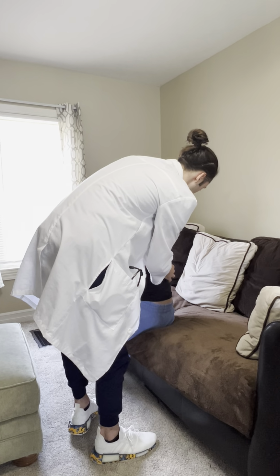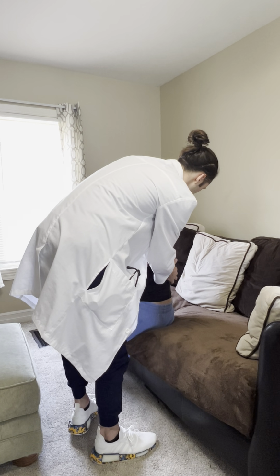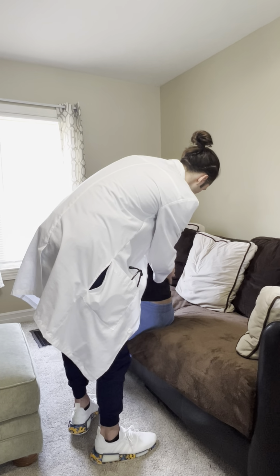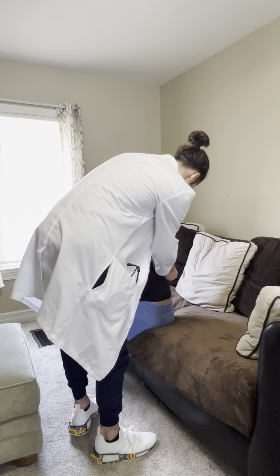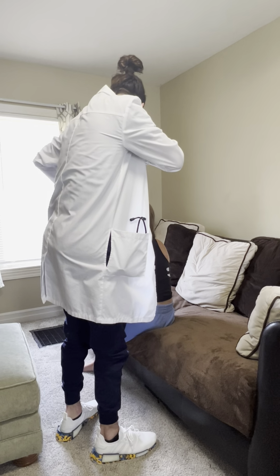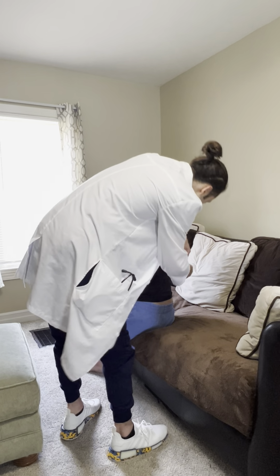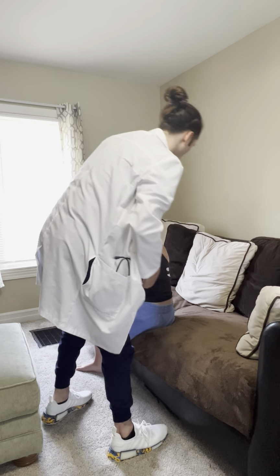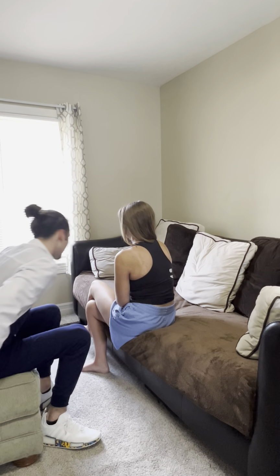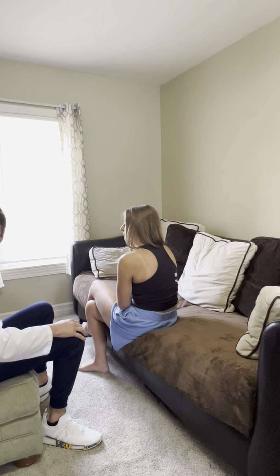All right, take a deep breath and hold. All right, I'm going to use my measurement here. And it is approximately 4 centimeters, which is right within your normal limits. We like to see anywhere between about 3 to 5 centimeters.